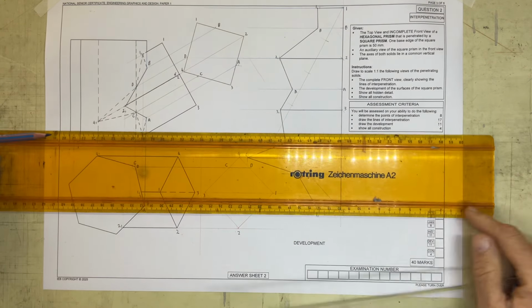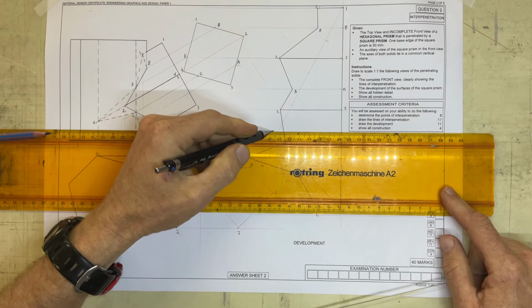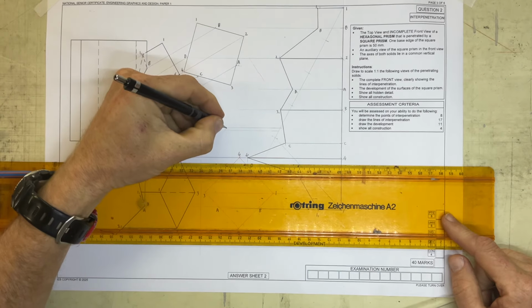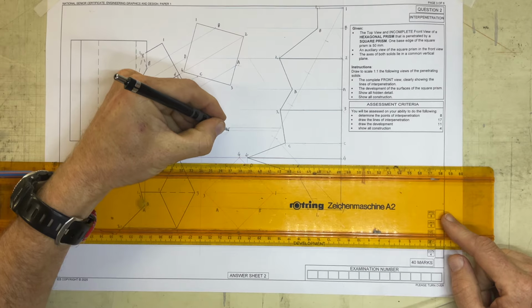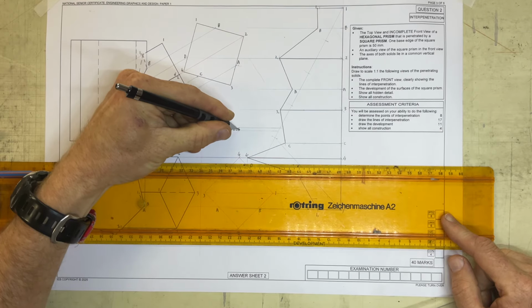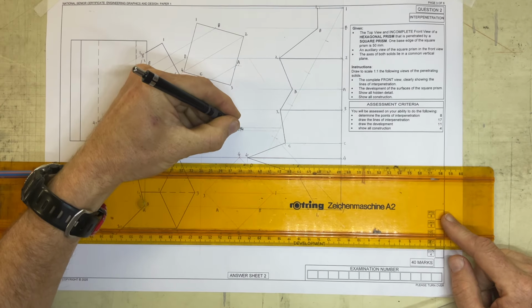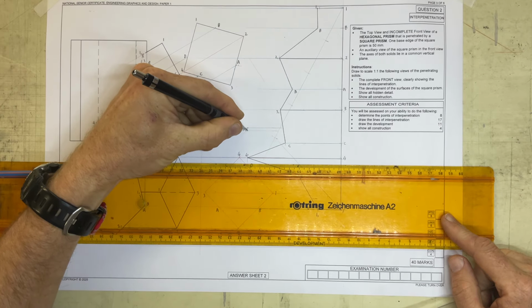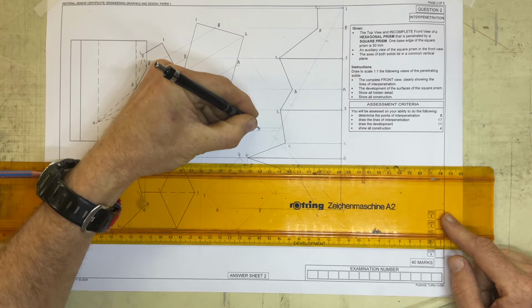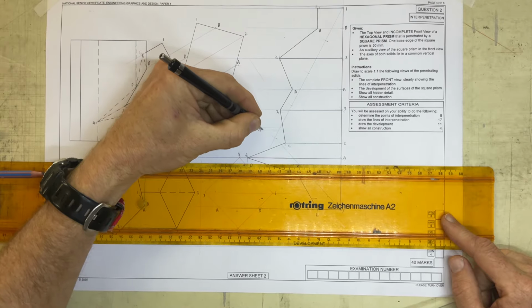Sometimes they want you to label that, development of branch pipe or things like that. I'll just do that quickly. Development of branch pipe.